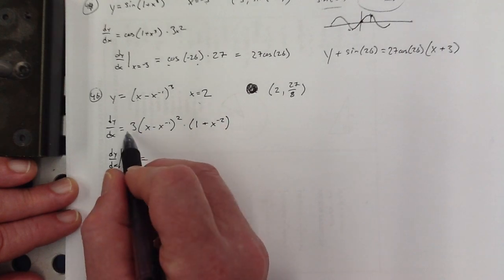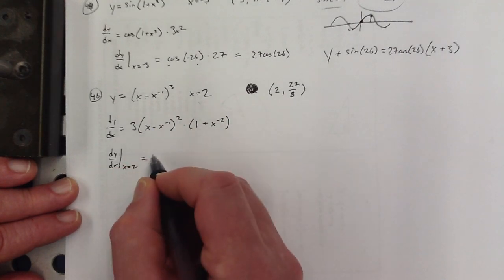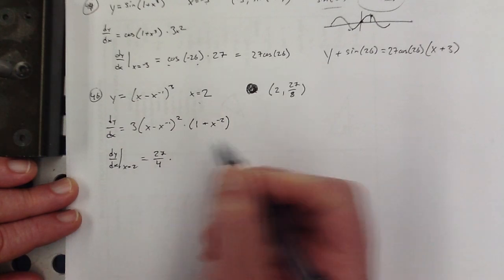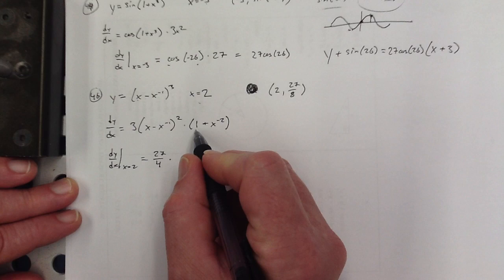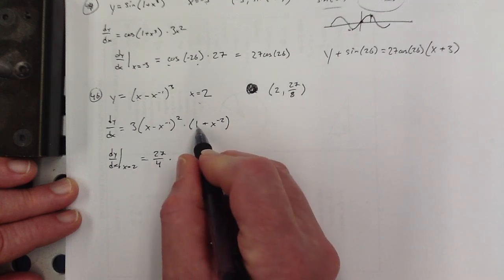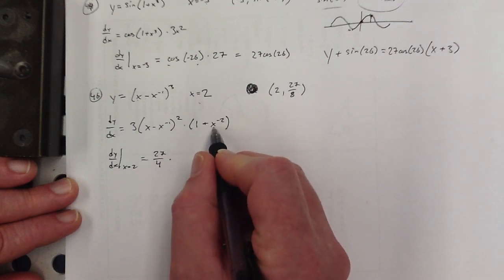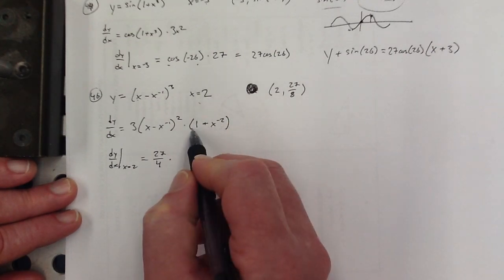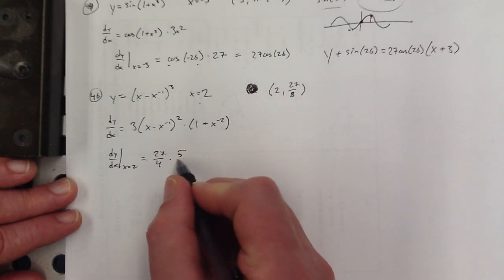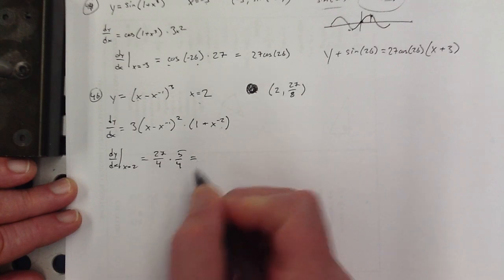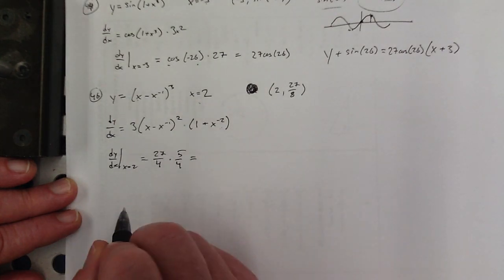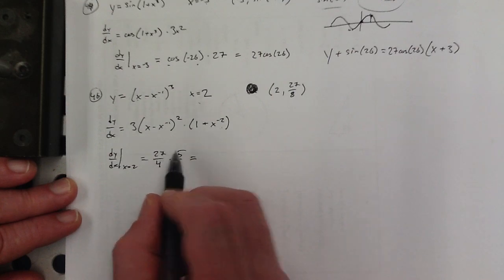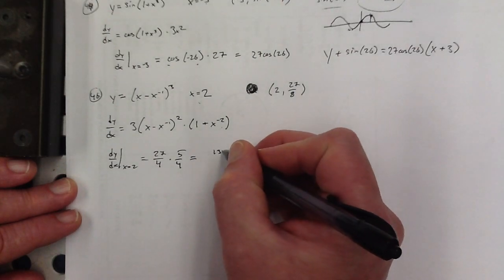So 3 times 3 halves squared is 27 fourths, times 1 plus 1/4 x to the negative 2. That'd be 1/4, so it's 5 fourths. And ain't no canceling that can happen there. So 27 fourths times 5 fourths is 135 sixteenths.